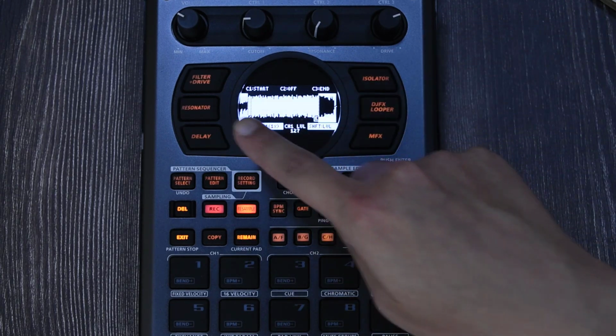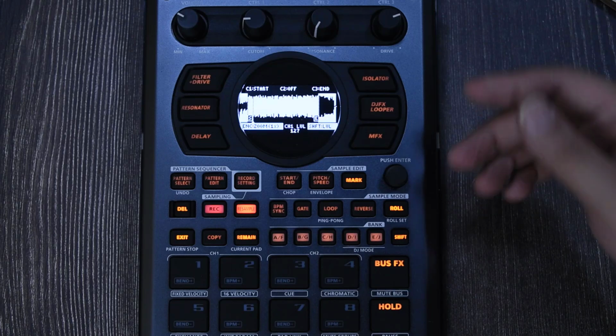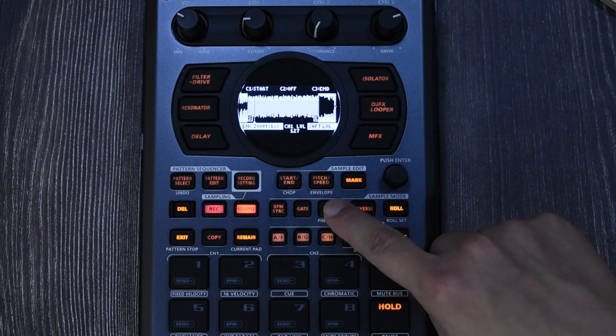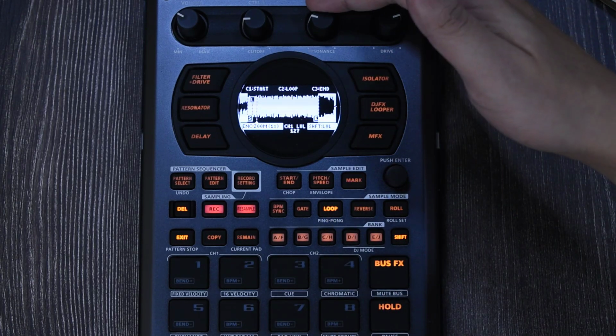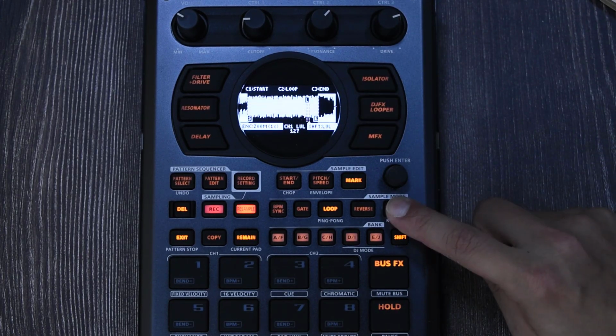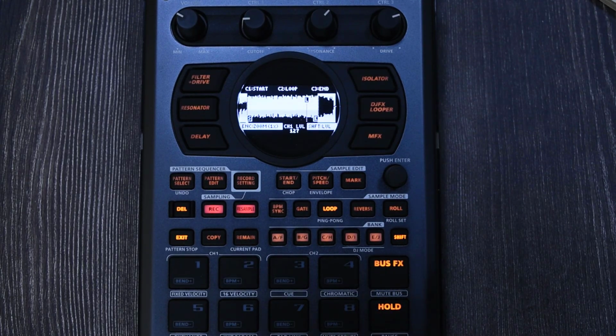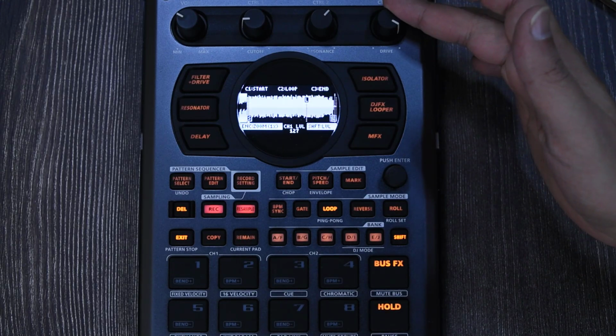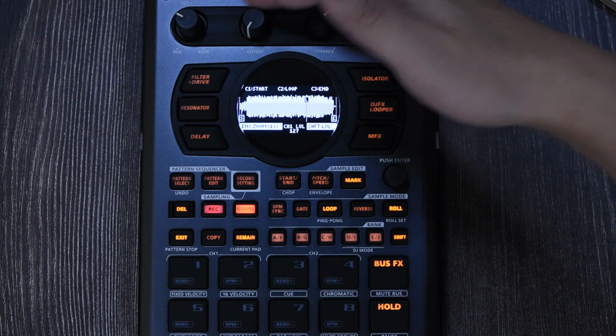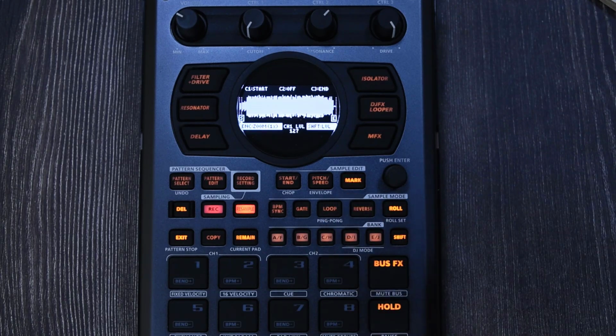Now, right here, again, you set the start and the end, the most common options that we get. If you want to loop, you can enable the loop and just adjust the loop right here. And just like before, you can do roll and audition the last part. But all these are just options that we usually get on the sample edit. I'm going to go all the way back to the beginning and I'm going to disable the loop for now.